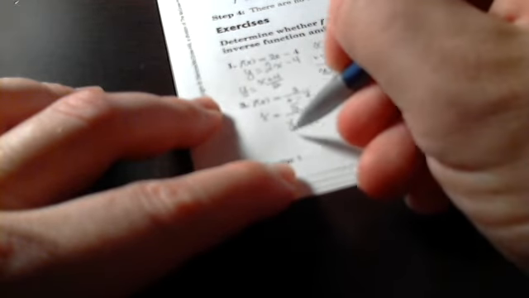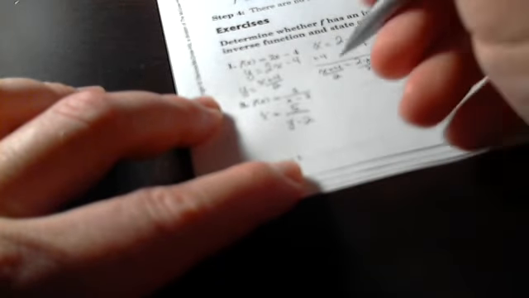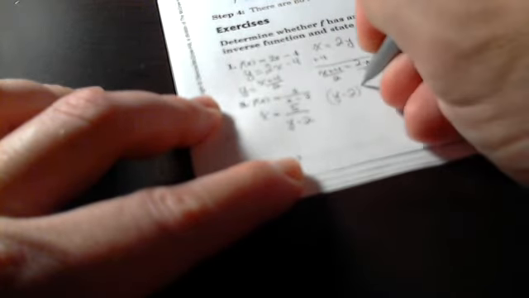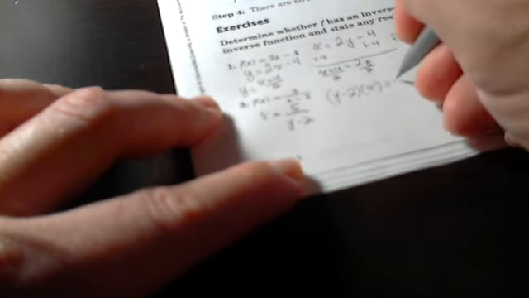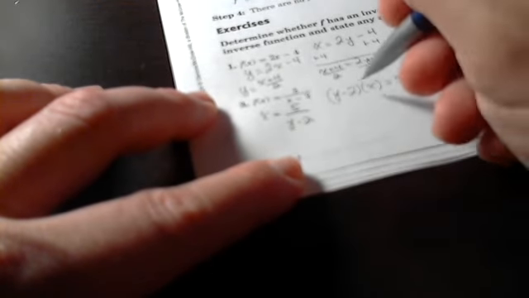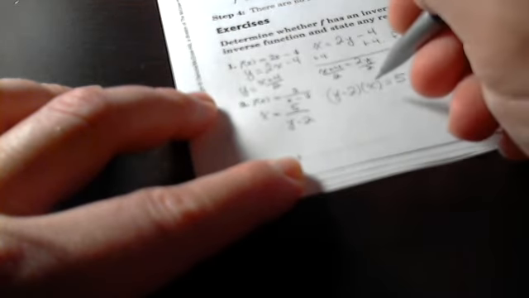Now I'm going to multiply both sides by y minus 2 to get this denominator out of there. So now what I'm looking at is y minus 2 times x equals 5. Now what I'm allowed to do is divide both sides by x. So divide by x, divide by x.